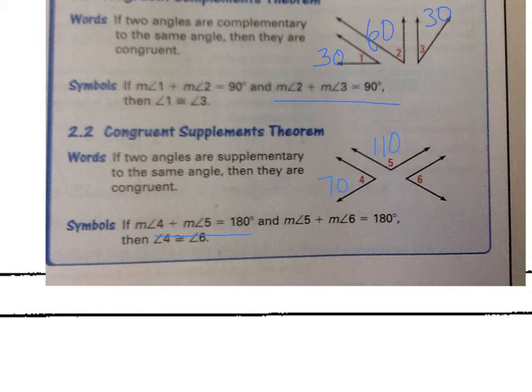That's what supplementary means. But then in this next part right here, 5 plus 6 equals 180. Well, 5's 110, so what's that mean 6 must be? He must be 70 degrees. And again, they're equal.